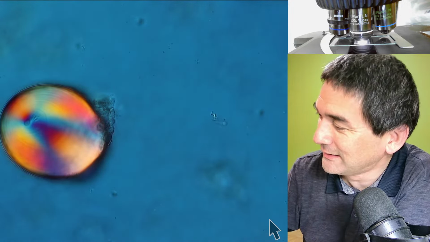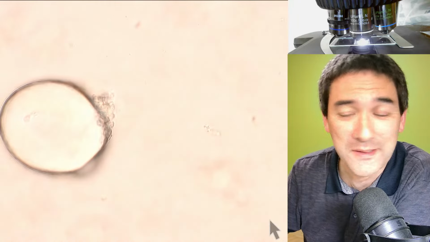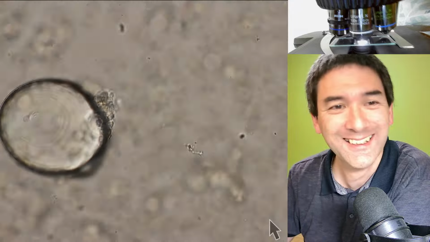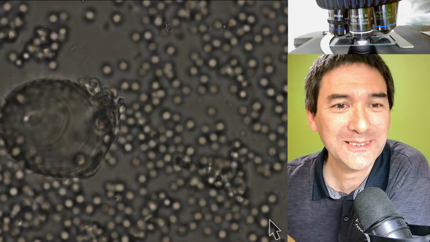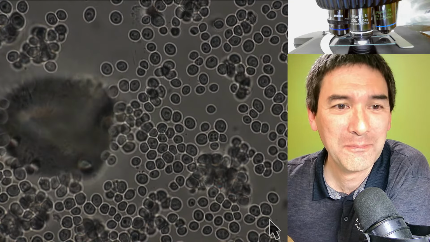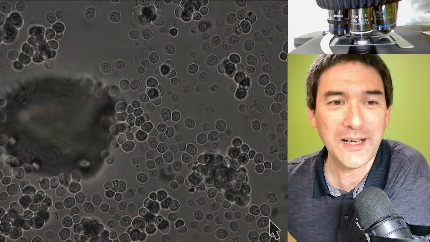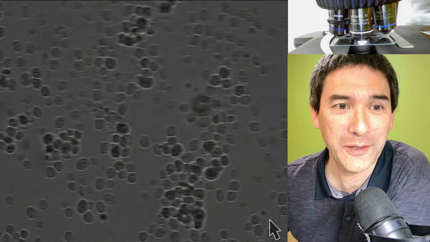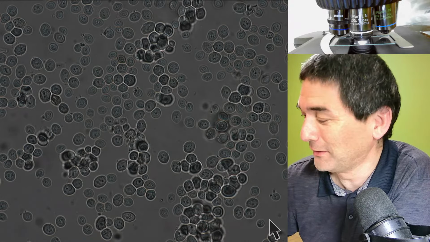I didn't clean the slides properly. This is a starch grain from potato starch. Yeah. So, because the slides that I'm using right now, I washed them. They're not new, but I've rinsed them and probably not well enough.